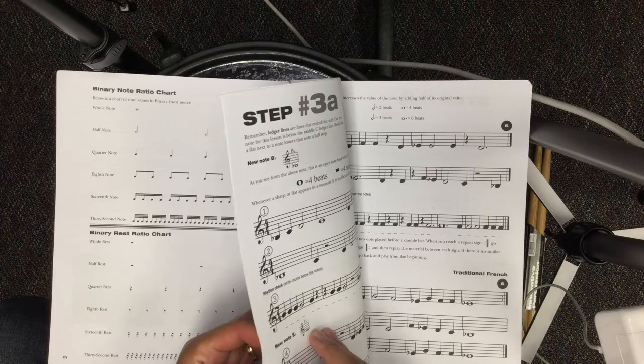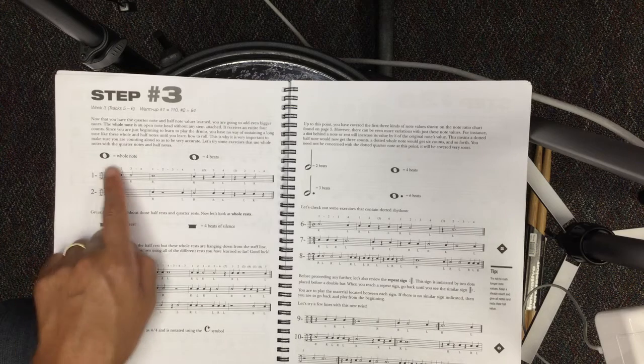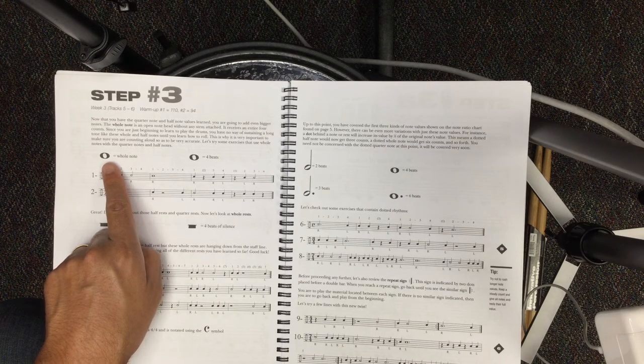So now I'm going to go back to step number 3, which is over on page 10. So we have learned that the quarter note and the half notes have values that are equal to 1 quarter note. In our case, our half notes are equal to 2 quarter notes. And now we're going to add an even bigger note. The whole note is an open note head, and it does not have a stem on it.